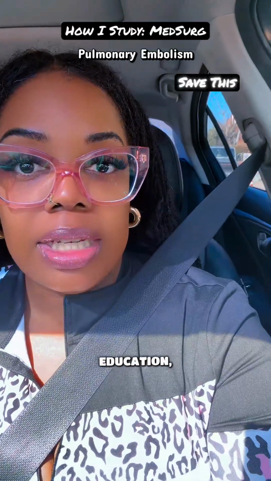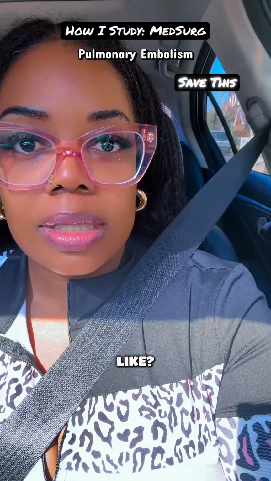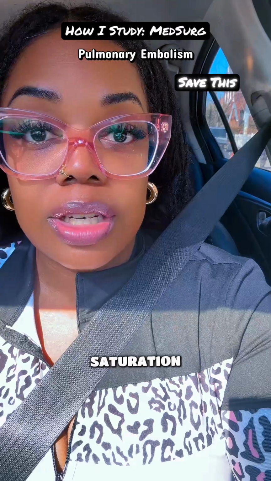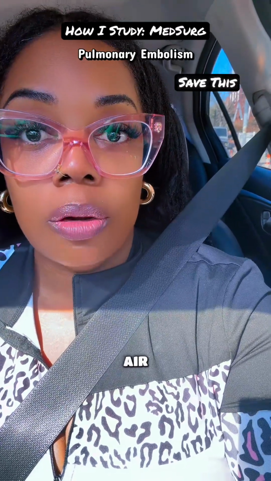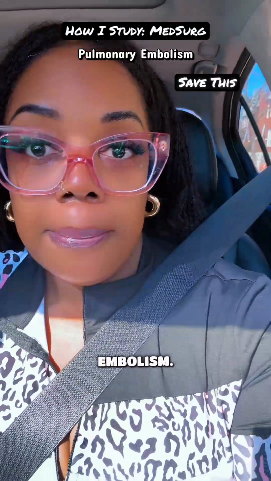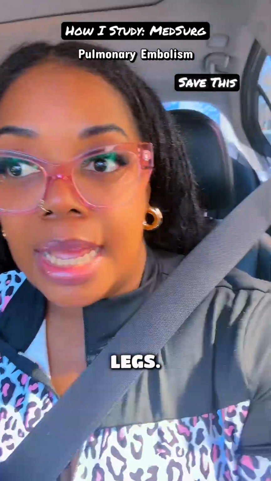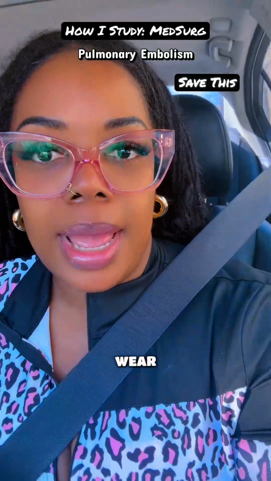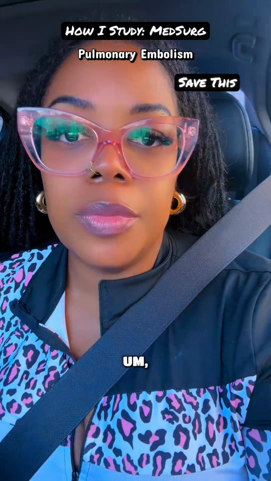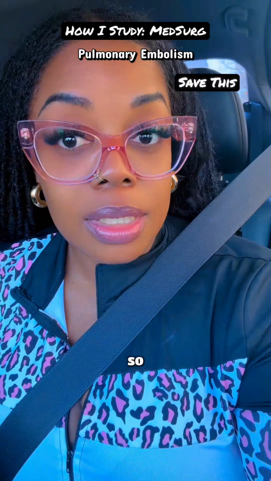Step 6 is education, teaching, and evaluation. What does success look like? Success looks like the patient's respiratory rate and heart rate returning to baseline. Their oxygen saturation should stay above 92% on room air or minimal support. For education, you want to teach them about venous thromboembolism prevention. Do not cross your legs. Avoid prolonged sitting and wear anti-embolism stockings. If they're on warfarin, they must have regular lab checks for their international normalized ratio, that's the INR, and know the signs of bleeding.